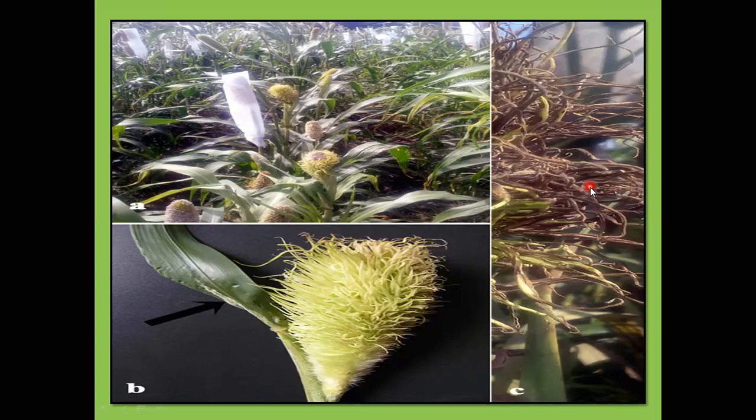In this picture, a large number of infected bajra plants are shown, in which the complete transformation of the earheads into green leafy structures can be seen.